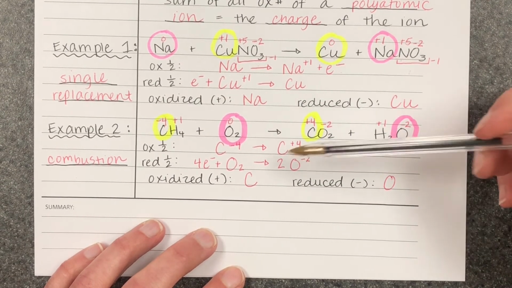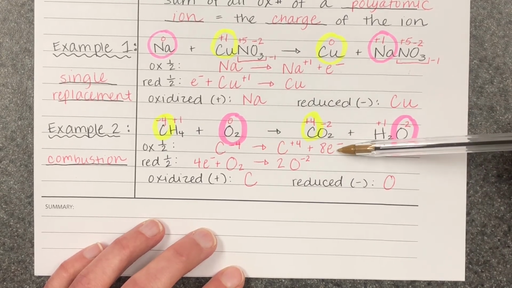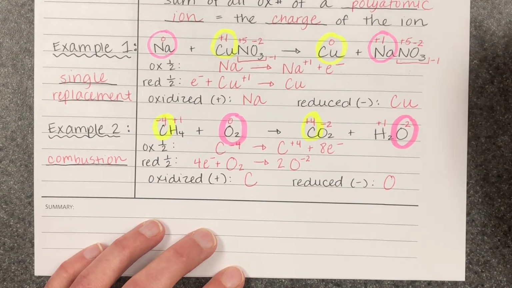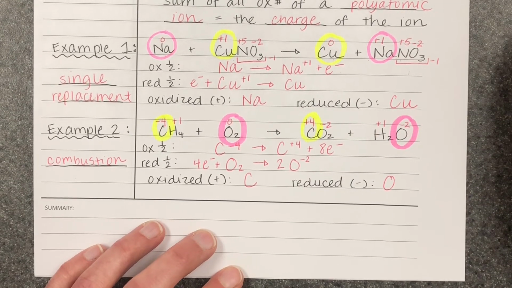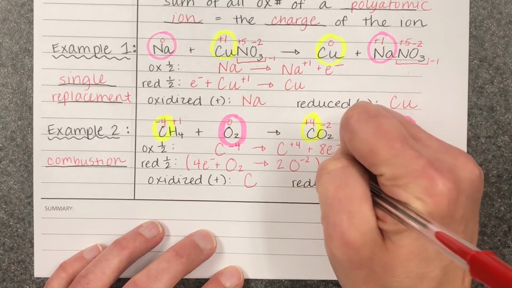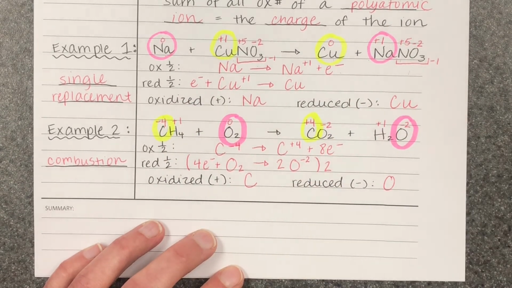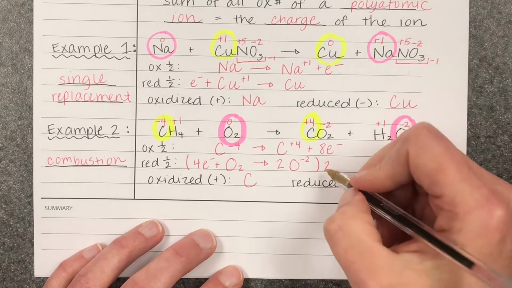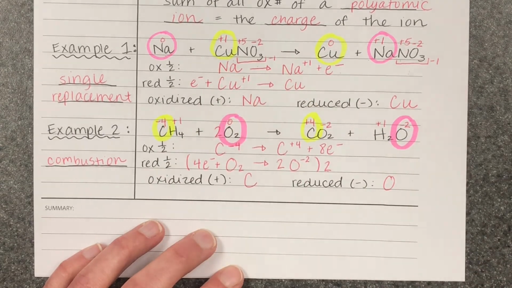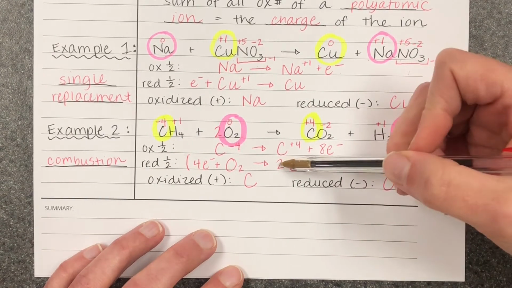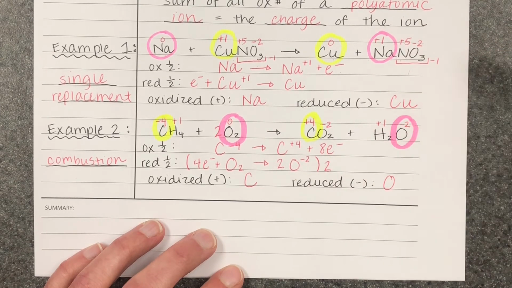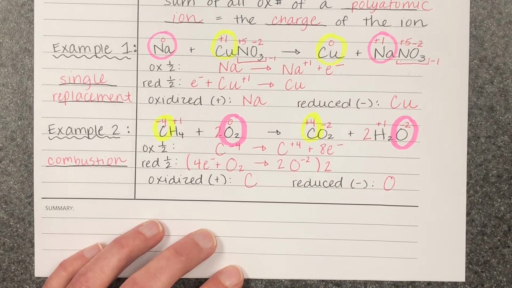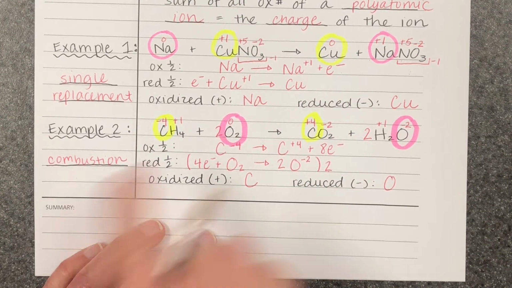Now if I look at this, my oxidation half reaction shows 8 electrons being lost, but my reduction half reaction shows 4 electrons being gained. And that doesn't work out. So how could we fix that problem? Well, if we double this reduction half equation, then that would give me 8 electrons being gained instead of just 4. That also tells me that I'm going to have to double the amount of oxygen in this chemical equation. And I'm going to have 2 times 2. I'm going to have a total of 4 oxygens on the product side. So to do that, I need to double the amount of water. And that actually helps me balance this equation. Now this equation is balanced.